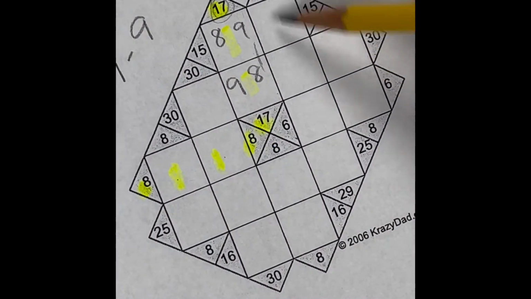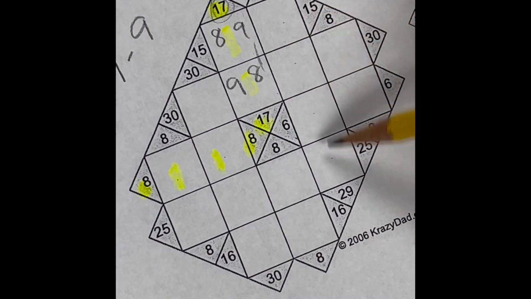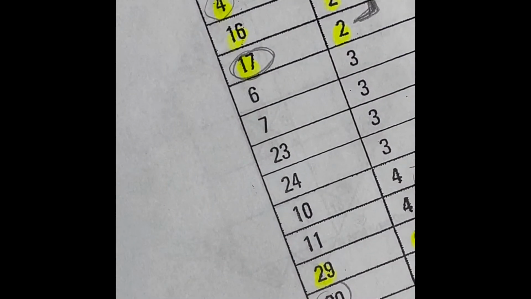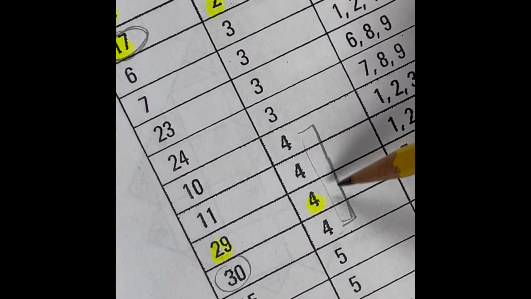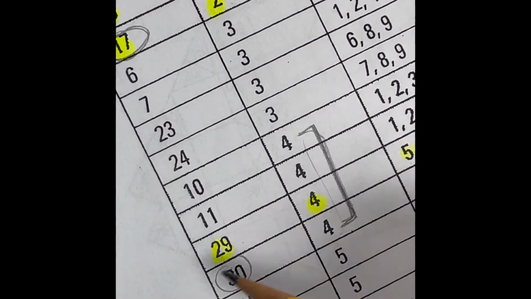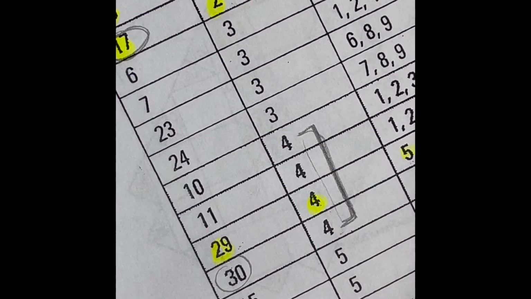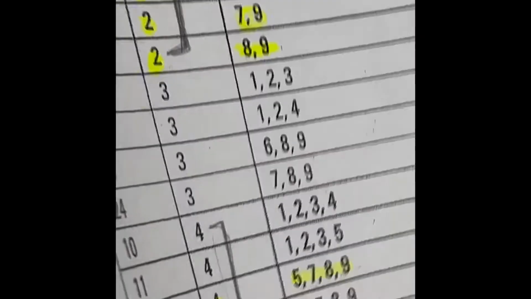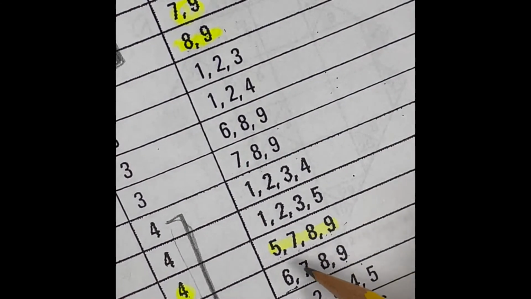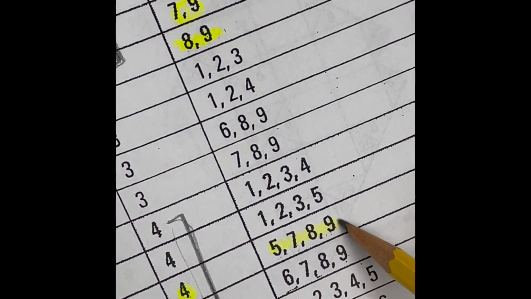How about 29 in 4? 1, 2, 3, 4 cells. So let's go to the 4 cell section. Let's go right here. So here's the 4 cell section. Oh, look at that, 29 in 4. 5, 7, 8. Whoops, let's move that so you can see. So 29 in 4 uses 5, 7, 8, and 9.